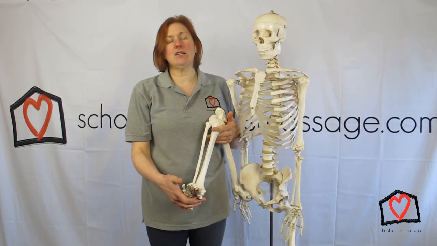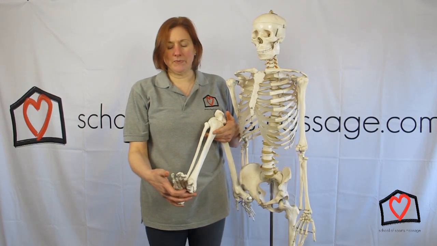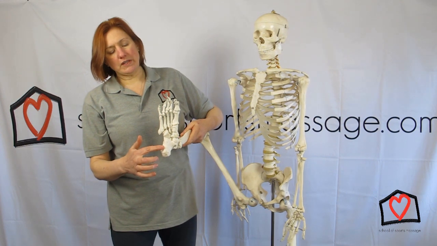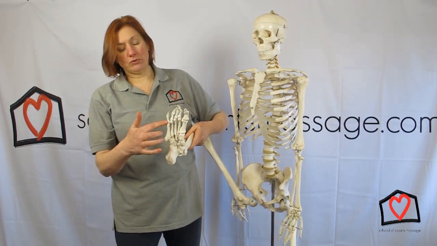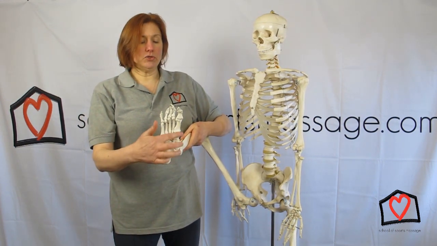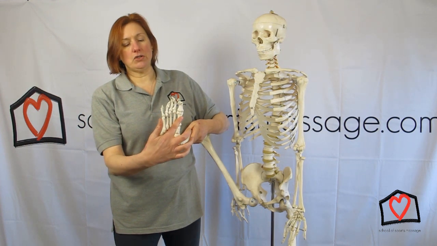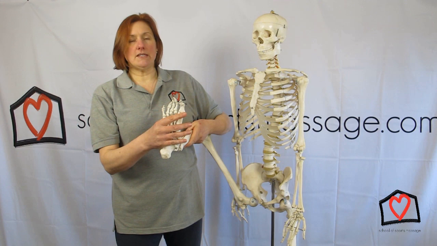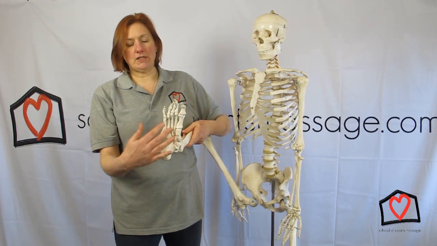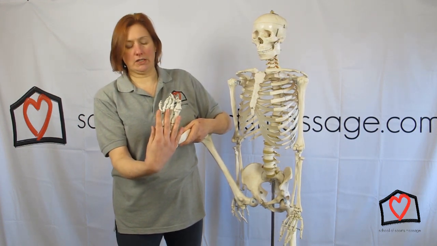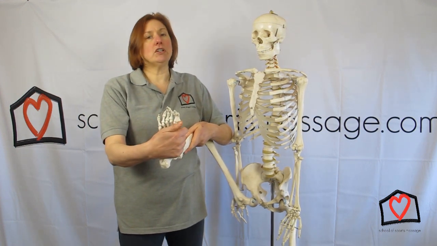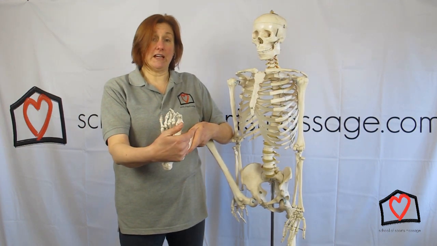Next we're just going to have a little look at the arches of the foot. So there's actually 3 arches of the foot. You've got the longitudinal lateral arch, the longitudinal medial arch, and then you have a transverse arch that goes across this way. And this is created by the bones of the foot and then supported by the plantar fascia that comes underneath. So the medial arch is the one that will often collapse when people are flat-footed.